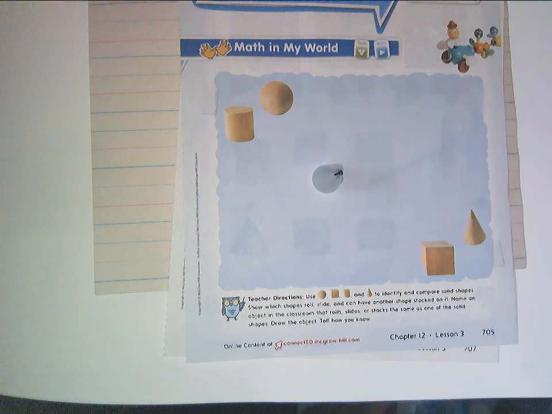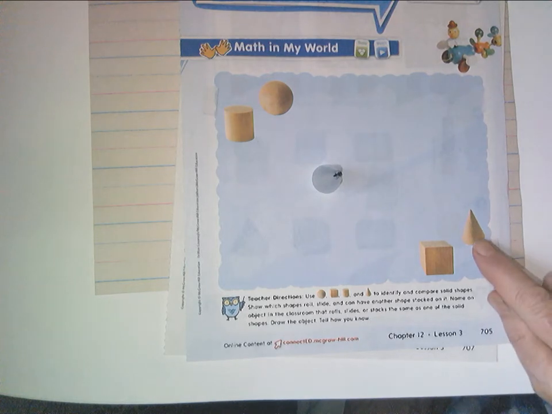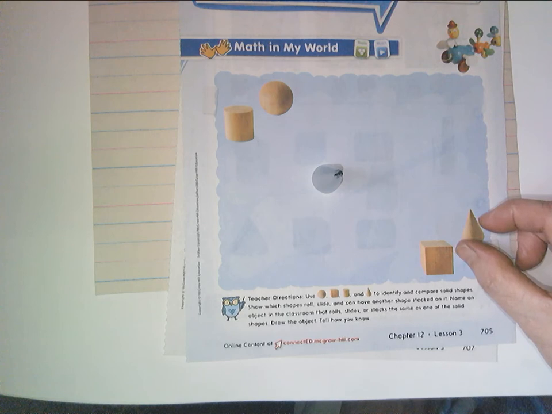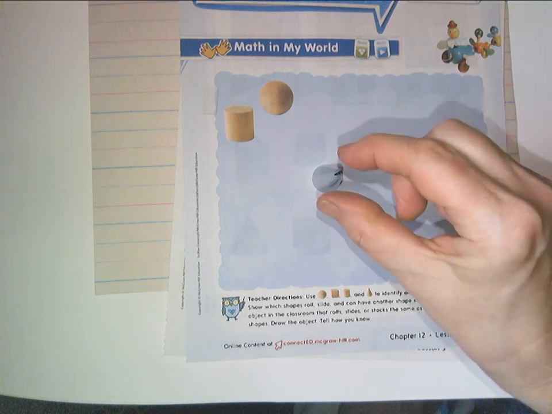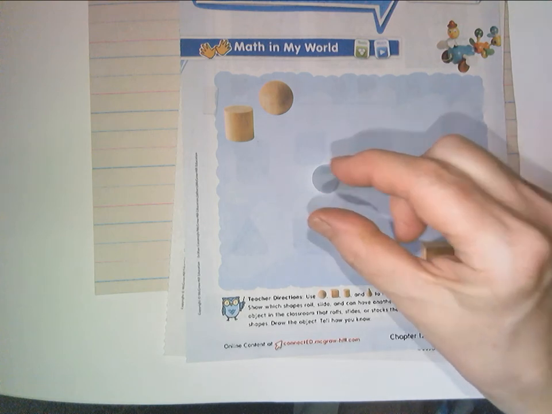Now let's try a cone. Could I stack another cone on top of here? And you know, it's kind of sad, but Mrs. Pettit does not have another cone example. So you're going to have to use your imagination. Let's pretend that we can pick this cone shape up right here. Do you think that we can balance that on top of there?